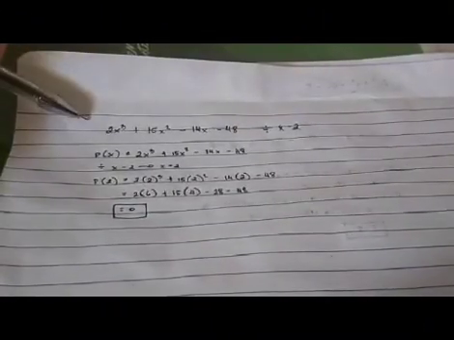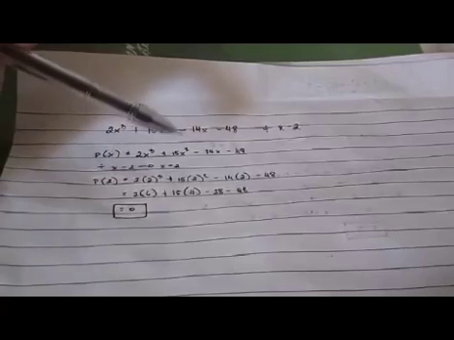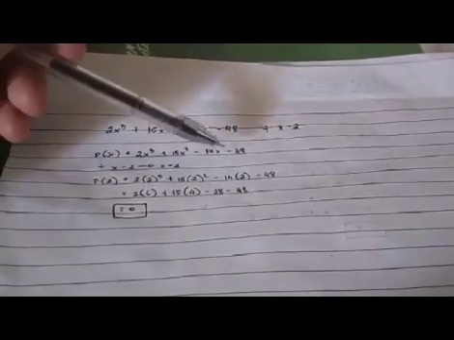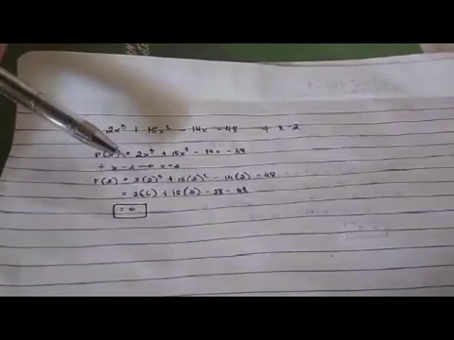So hi everyone, let's solve this problem using the substitution method. First, we need to write our formula, which is P of x equals, and copy or write down the given problem, which is 2x cubed plus 15x squared minus 14x minus 48. Our divisor here is x minus 2. We need to change the sign into positive. That would be x equals positive 2.